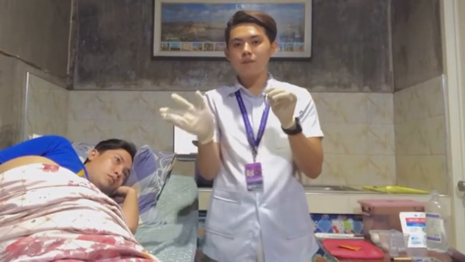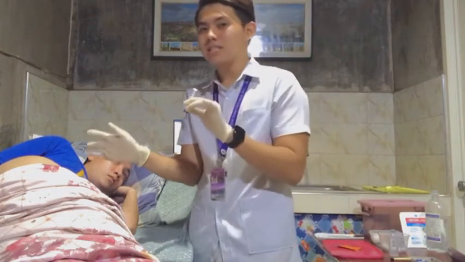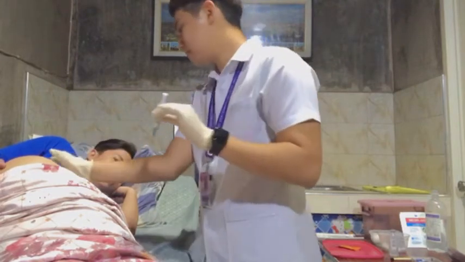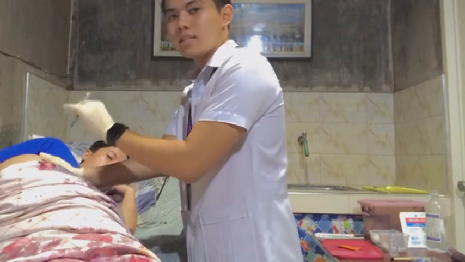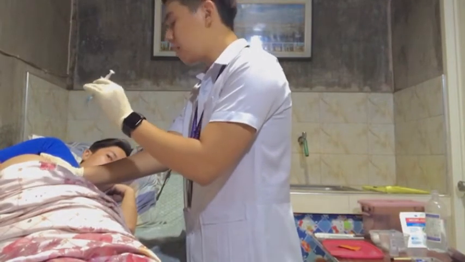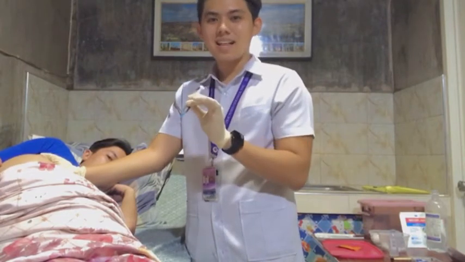After that, place the ulnar side of your non-dominant hand just below the injection site and pull the patient's skin laterally about 1 to 1.5 inches. So just like this, and then just like that. Hold this position until you have inserted the needle.